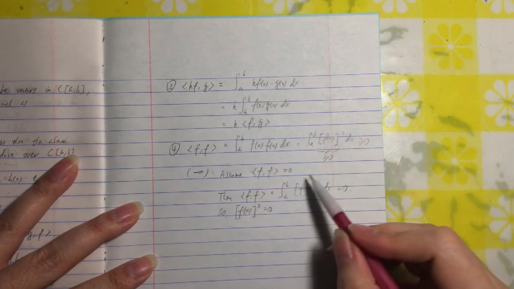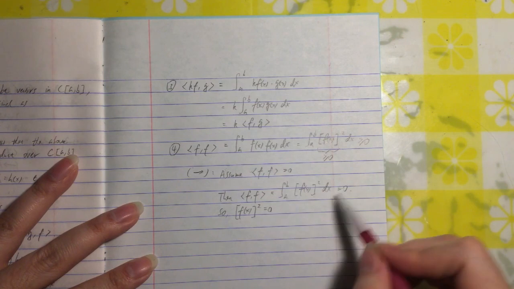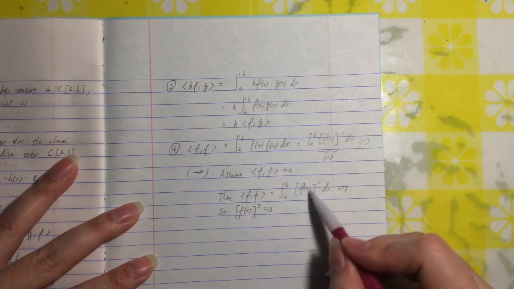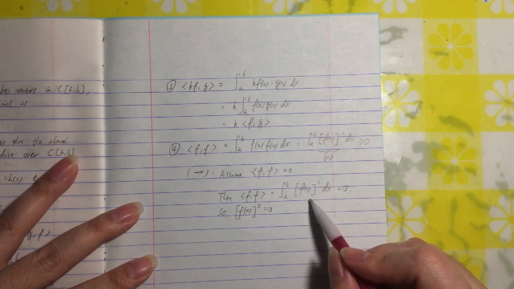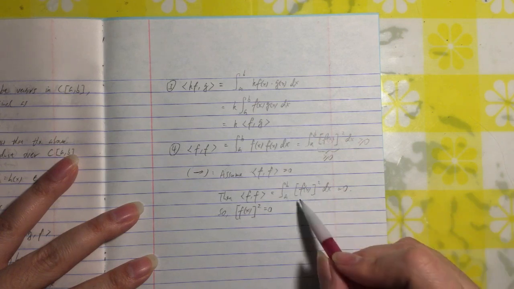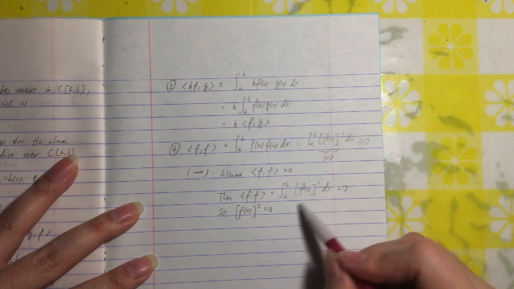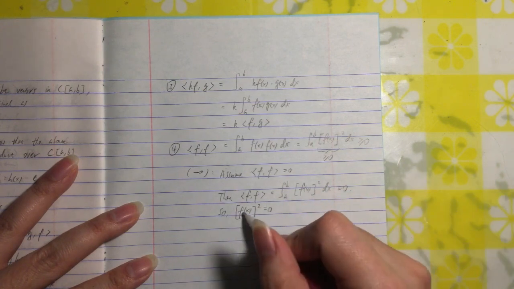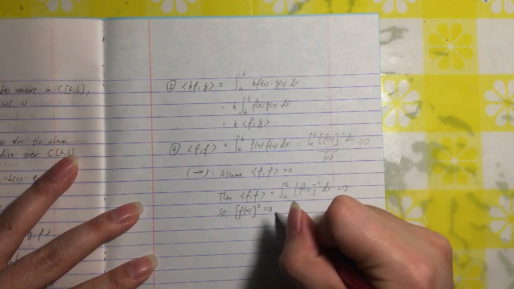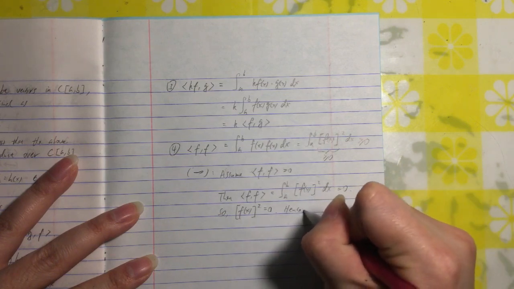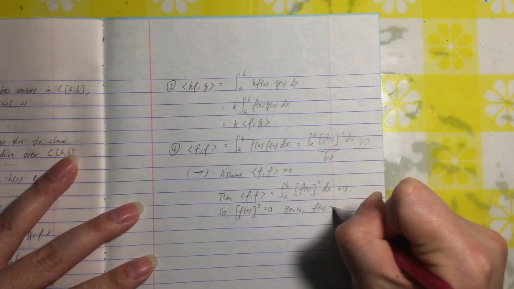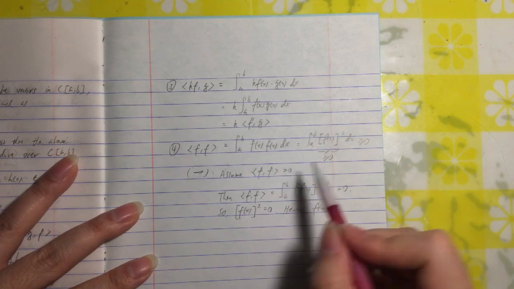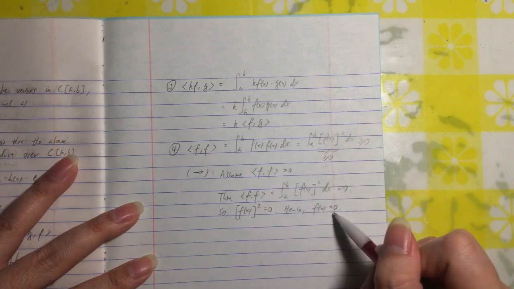This function here represents the curve, and the integral represents the area under the curve. Since this curve is above the x-axis, and there's no area under the curve, that means this curve must be a 0 function. If I take the square root, f of x must be 0. So, angle bracket of f, comma f equals 0 implies that f is 0.